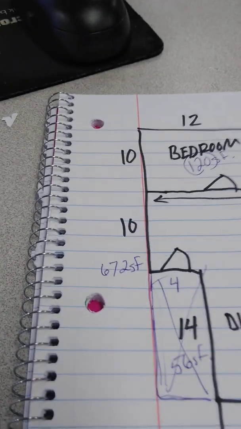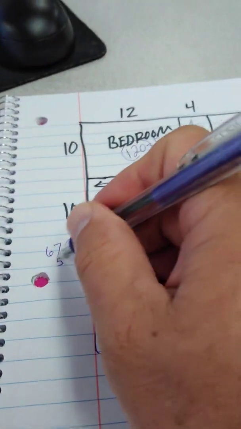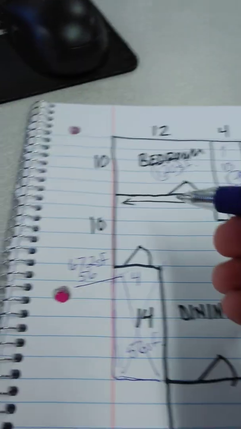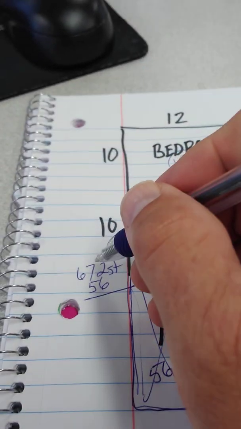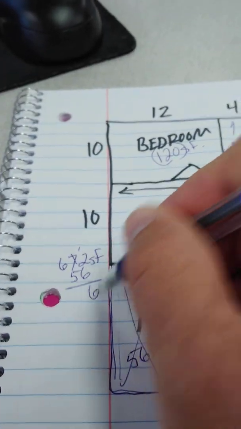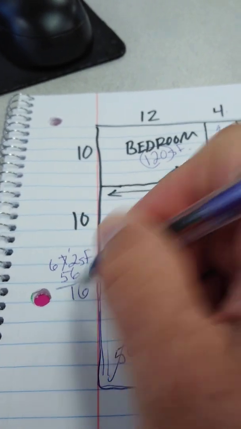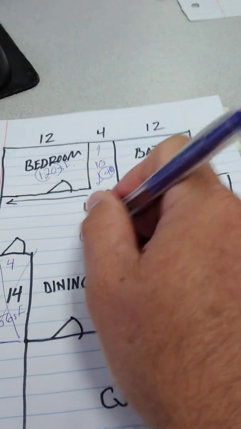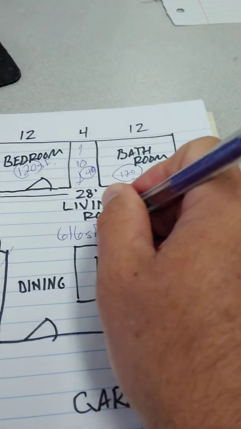So see how easy this is? We are just going to subtract 56 square feet from that. So I can do this math here longhand. 6 minus 5 is 1, so it's 616. So I just figured out that, see how quick that was?